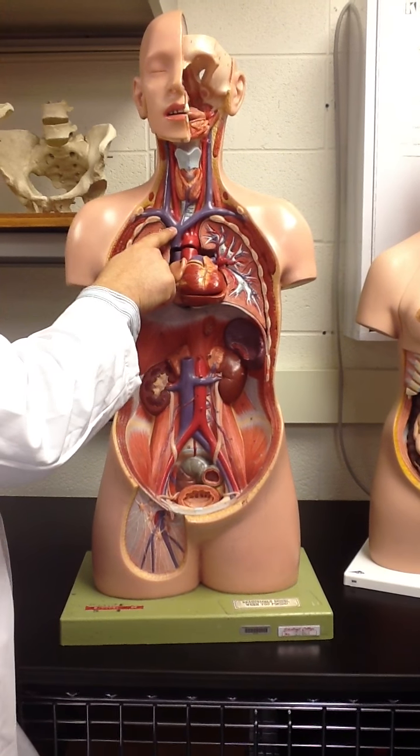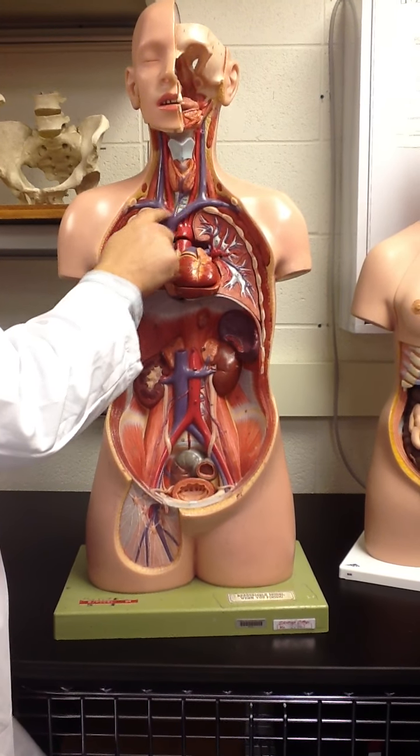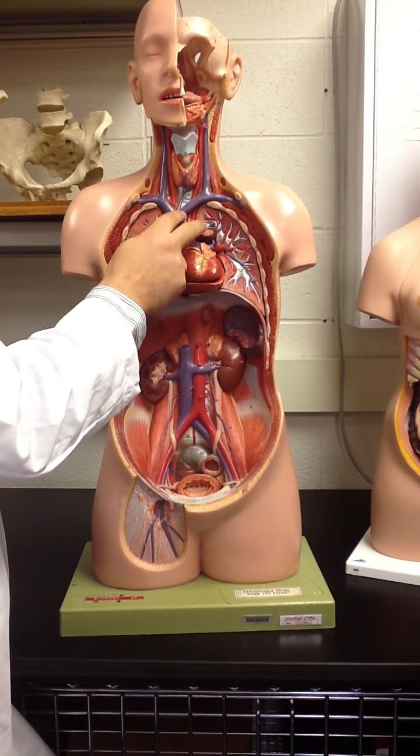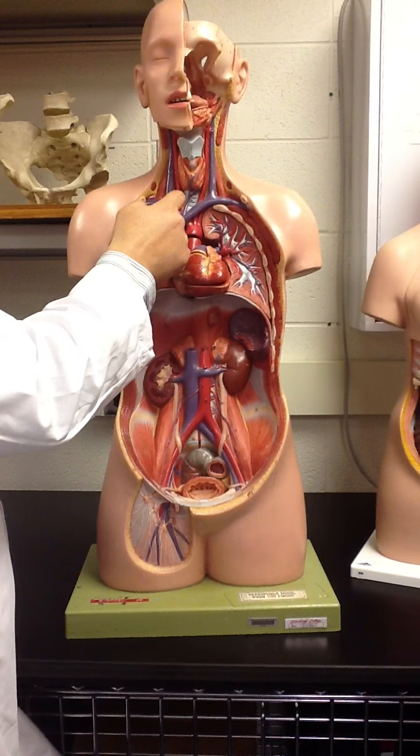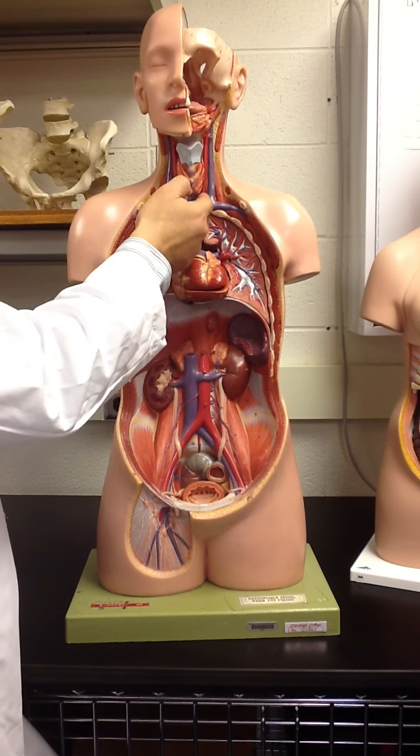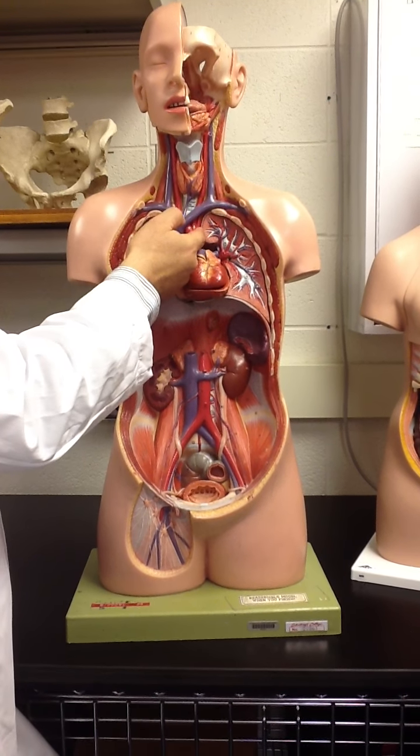When we come to the veins, it's different. In the arteries, we said only the right side has the brachiocephalic trunk. The brachiocephalic trunk is going to divide into right common carotid and right subclavian, but on the left side, the left common carotid and left subclavian will come directly from the aorta.